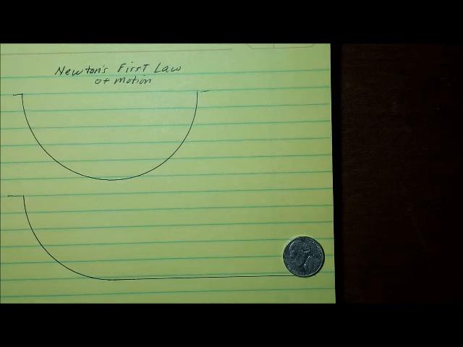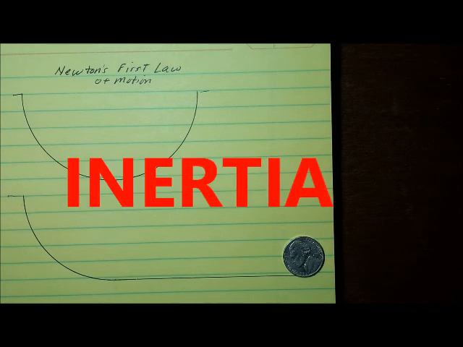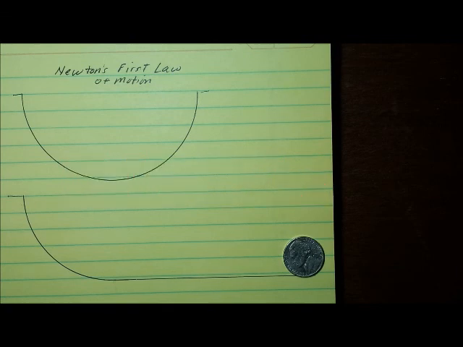It's what is called inertia. Inertia means that an object at rest will remain at rest, and an object in motion will continue in motion. And to change that, you have to apply a force, some outside force.